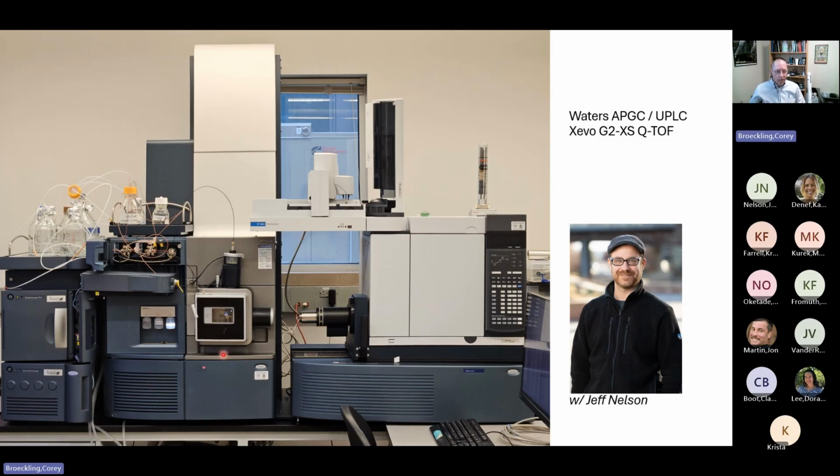And we can actually change the ionization source here so that it either supports coupling to the GC system or the LC system. And we have options as to which we choose. We can switch back and forth relatively easily. I'm going to talk today primarily about its functionality as a gas chromatography quadrupole time of flight system. And Jeff Nelson, who is pictured here on the right, is one of the employees at ARC that really helps to move services on this instrument forward.